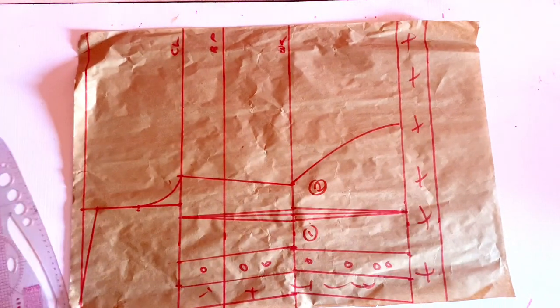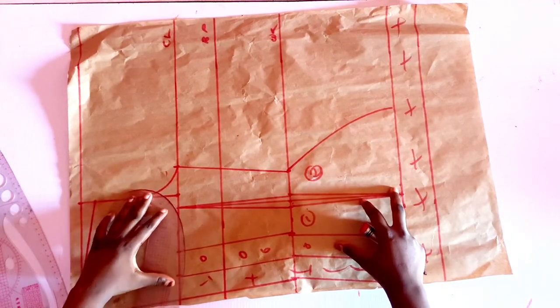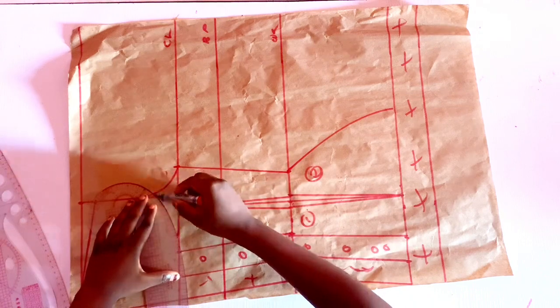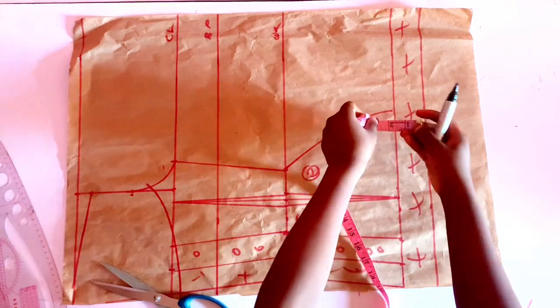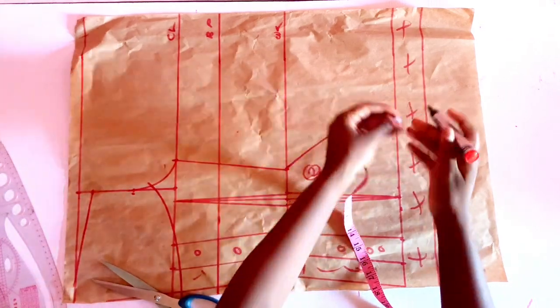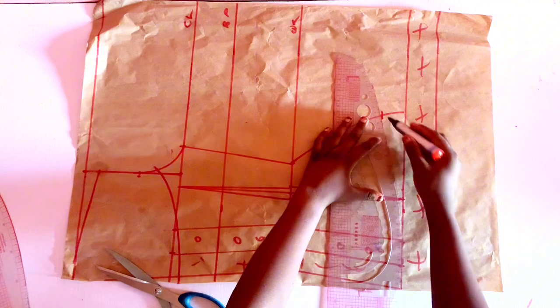So the next thing to do is to curve the neck area depending on how you want it to be, depending on how curvy you want it to be. By the side of the top, we're also going to go ahead and go up by 1.5 inch, connect it to the top, and that will be all for the front pattern.